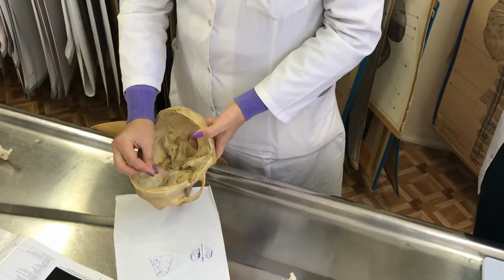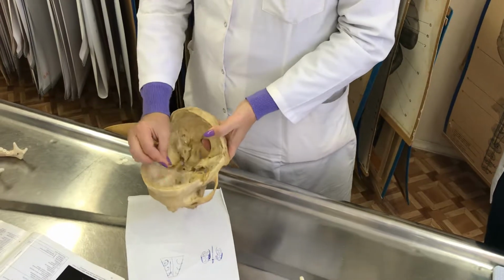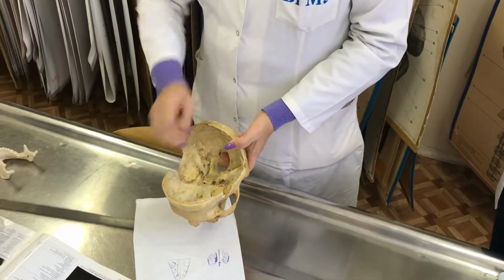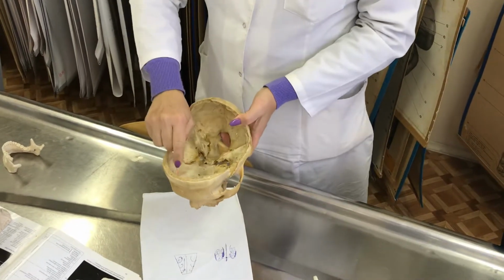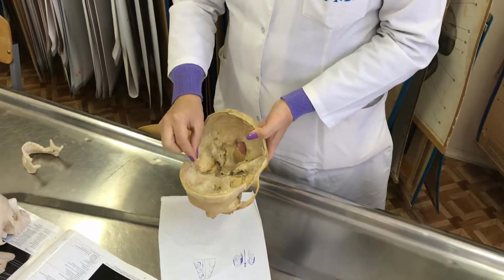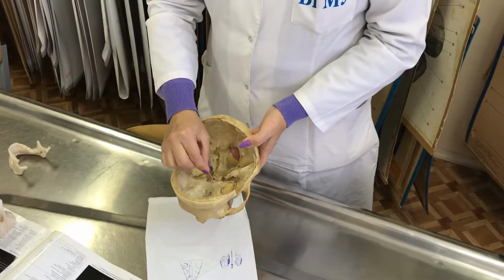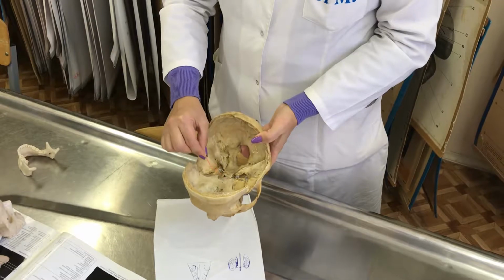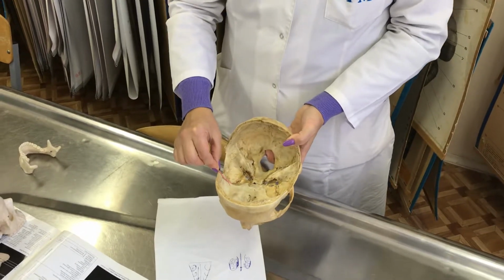Anterior cranial fossa is from the frontal squama, which limits here, where it's continuing to the orbital part, and the posterior margin or posterior edge of the lesser wings of the sphenoid bone.